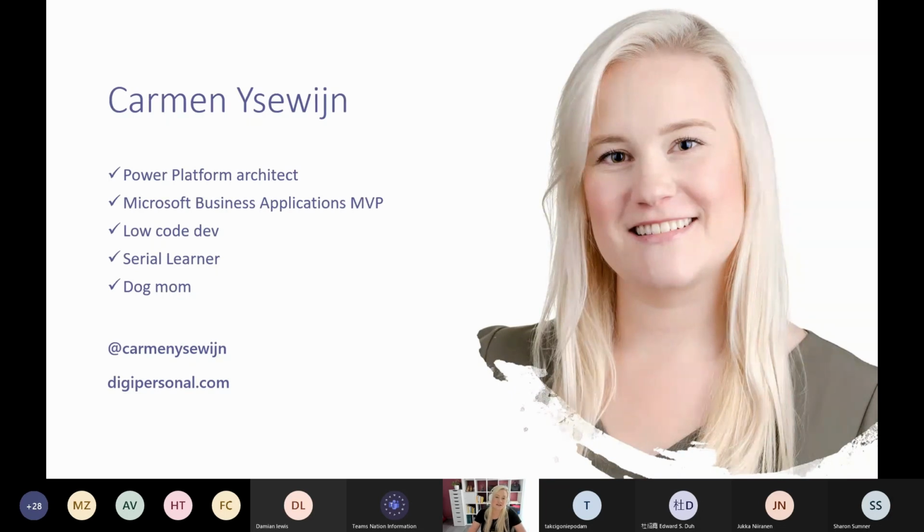I have a small dog who you can find occasionally pictures of on Twitter. She's the cutest. I might be biased though, but I do think she's a very cute dog.